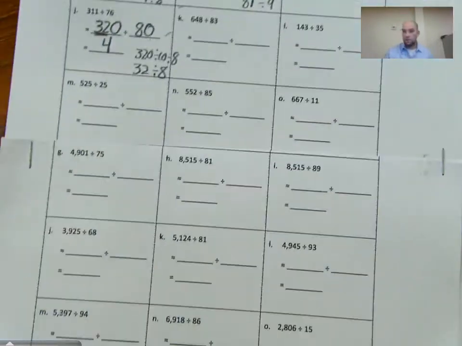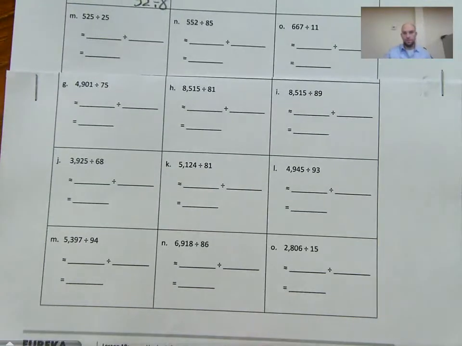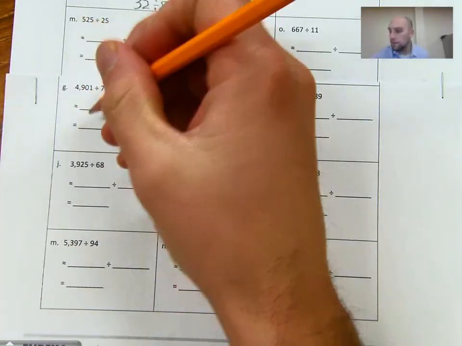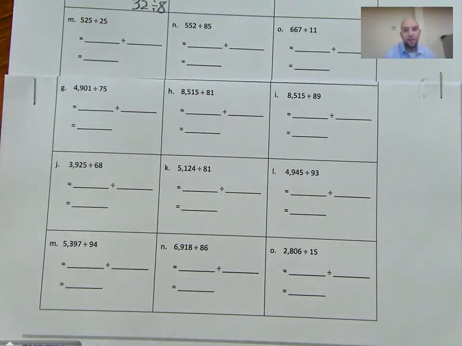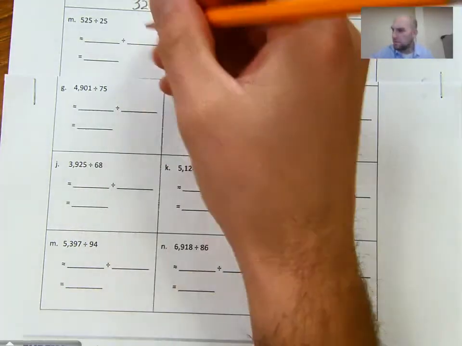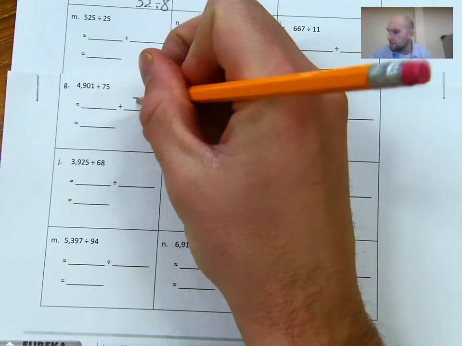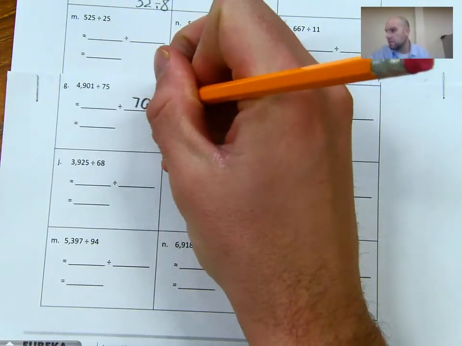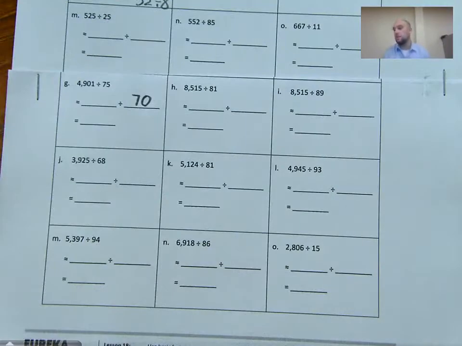All right. So let's look at this lesson 18, letter G here. We have 4,901 divided by 75. So the first thing I need to do is round my divisor. Let's round 75 to 70. We could just as easily round to 80. If we were rounding 75 to the nearest 10, we would go to 80. But we'll do 70 first, and then we'll see what it would look like if we went to 80.